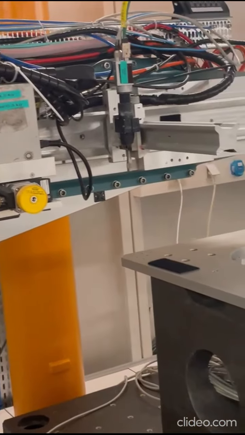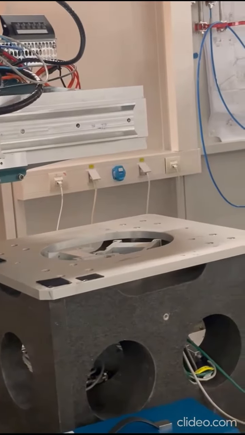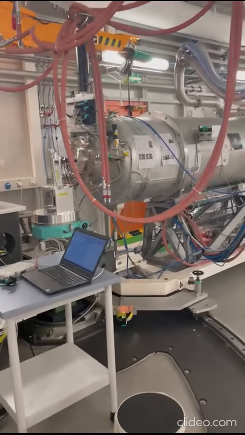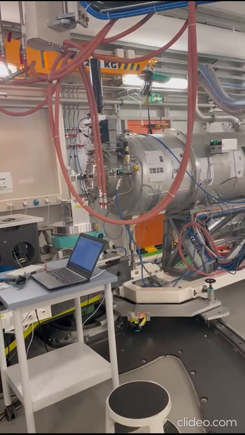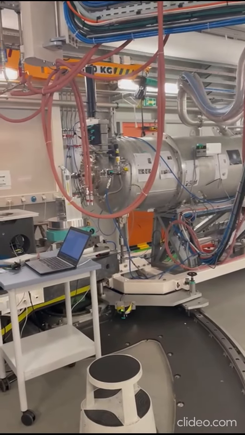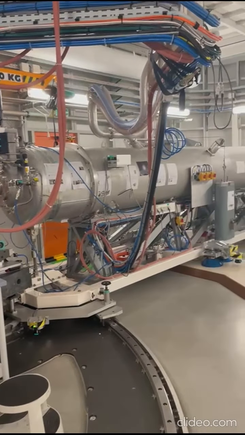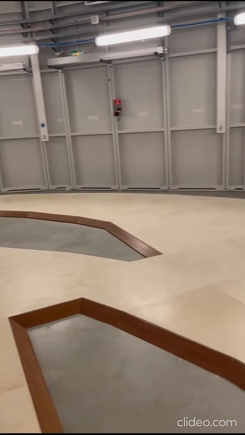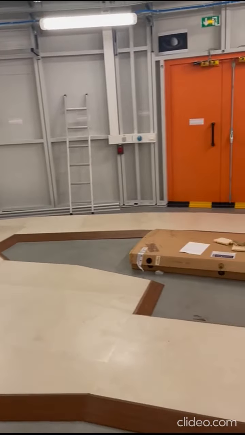Nanobeams aim to probe the smallest materials or to image materials in scanning probe mode. The diffraction patterns are obtained using the 2D detector. You can see the 2D detector here, and this is the platform where the 2D detector is rotated.